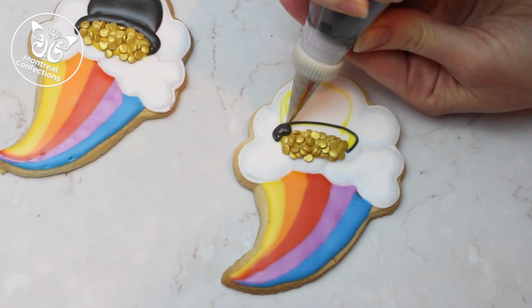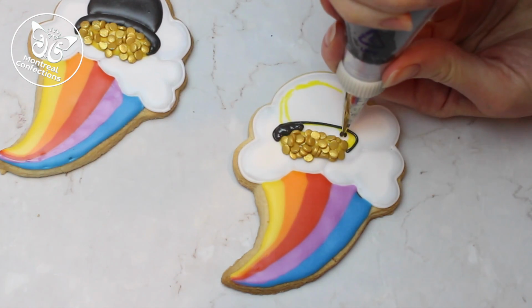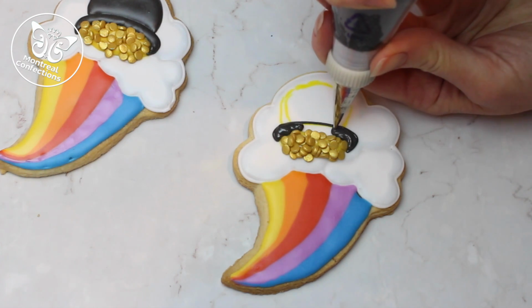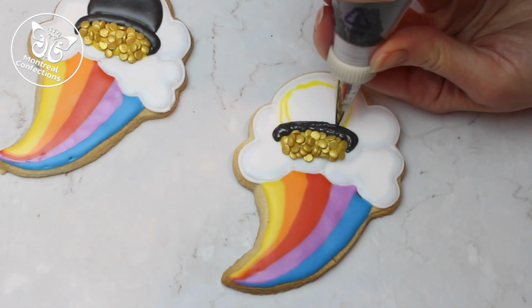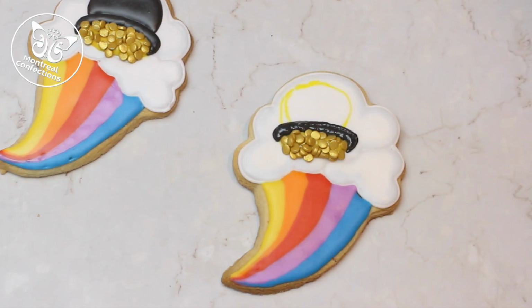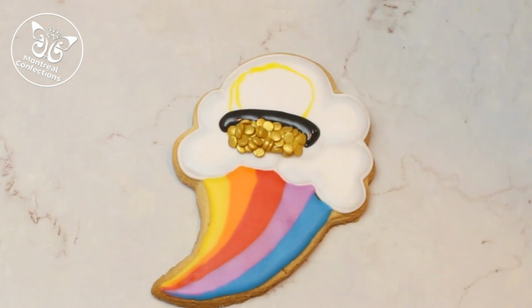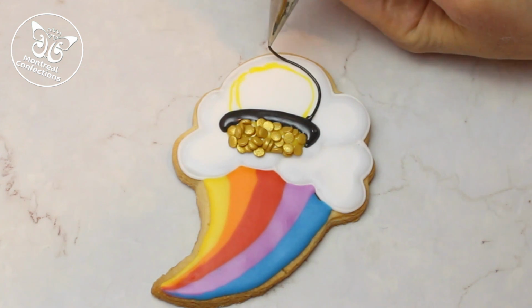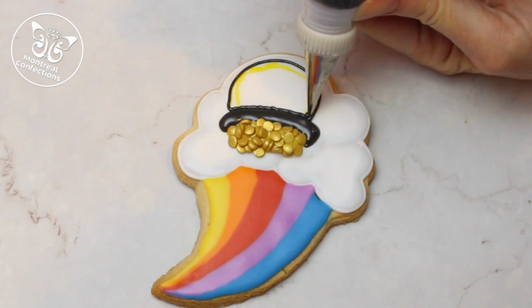We're going to wait for this to dry a bit so that then we can do the pot after, and we'll have a bit of a separation between the little lip around the edge of the pot there. So I'm just filling this in, and we'll give that a shake. Just about done that pot. Now that the top has had time to dry, I can come in and add the bottom area. And just flood all this up.